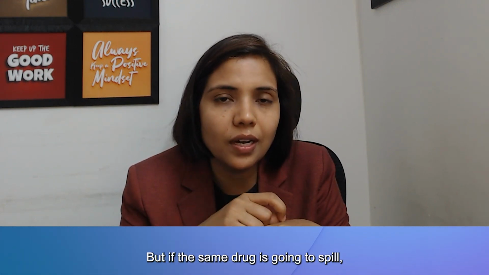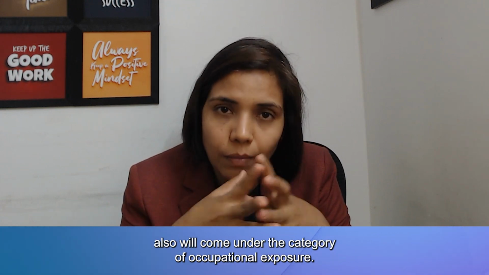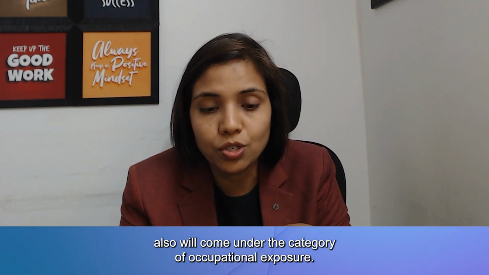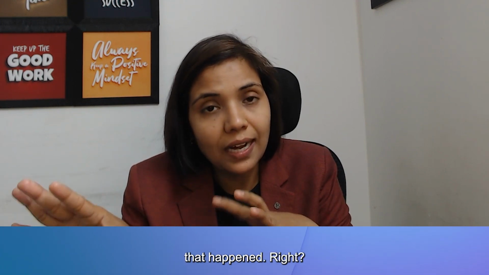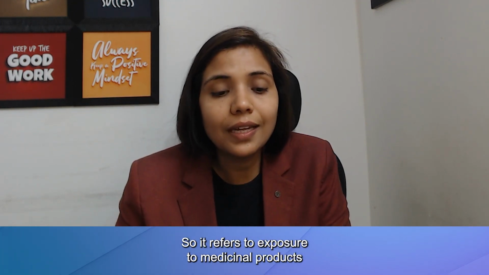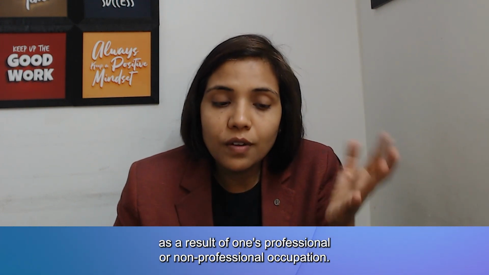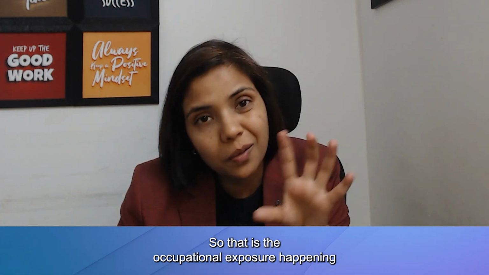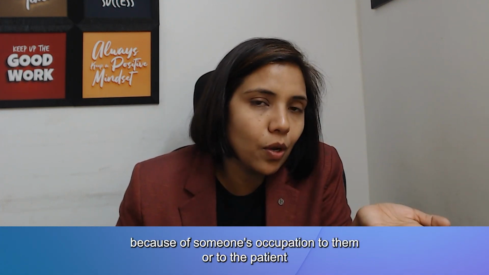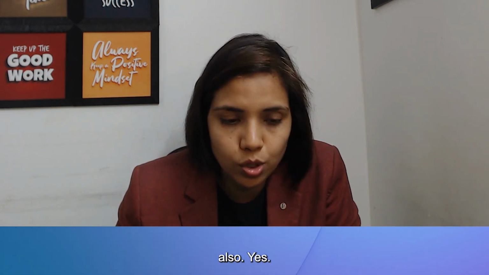But if the same drug spills on the patient's skin, that also comes under the category of occupational exposure, but the patient is not exposed because of their profession. So it refers to exposure to a medicinal product as a result of one's professional or non-professional occupation. Okay, so that is occupational exposure happening because of someone's occupation, or to the patient also.